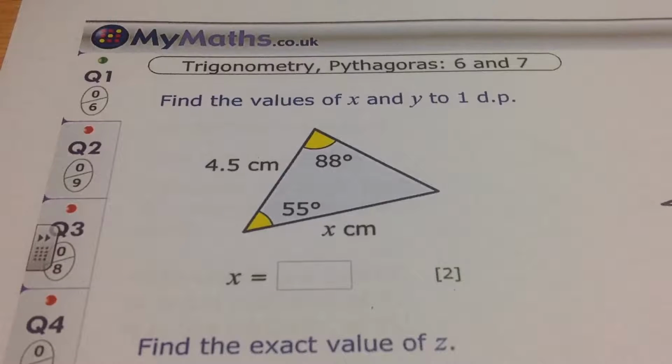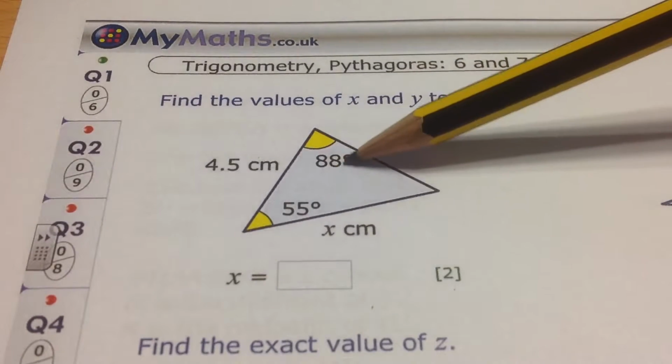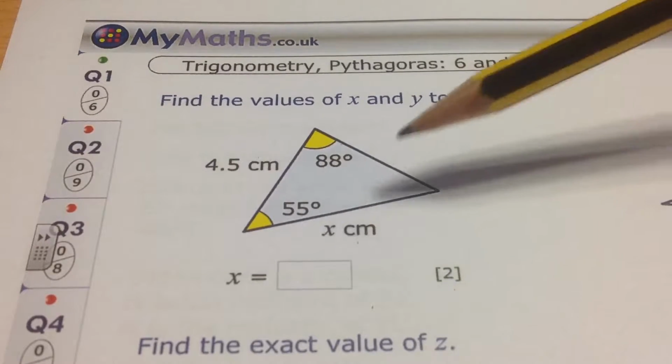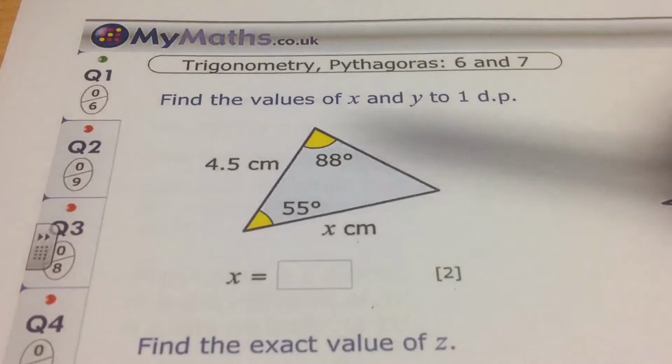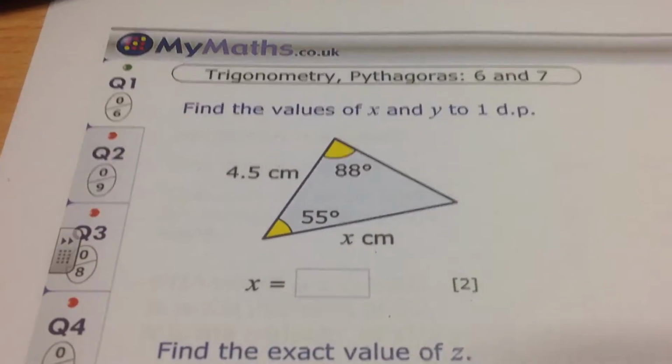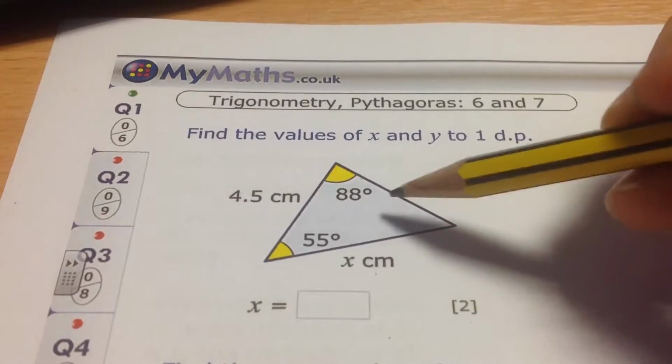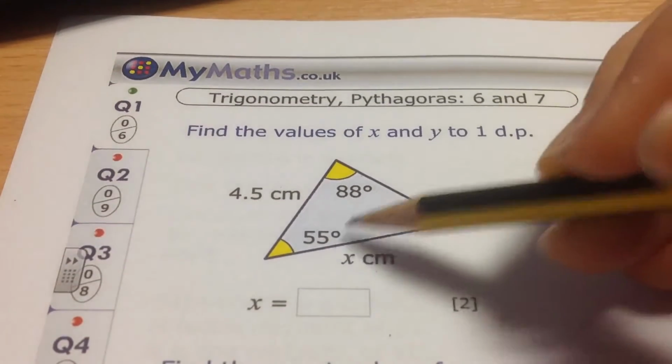So our first page of questions, we've got some triangles. None of these triangles are right angled, so we're not using SOHCAHTOA, we're using either the sine rule or the cosine rule. This particular one, we've got a pair here, and we can make a pair here, because if this angle is 55 and this one is 88, then this one must be 47.